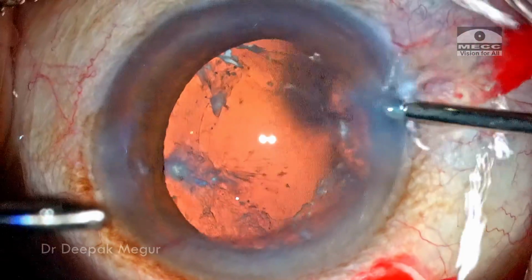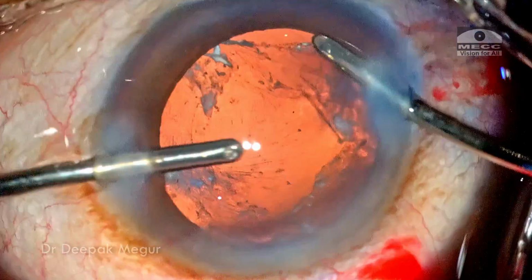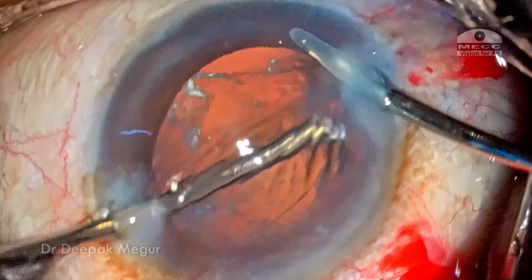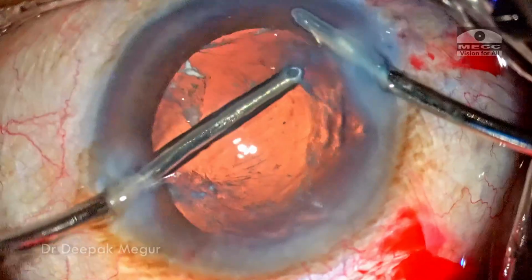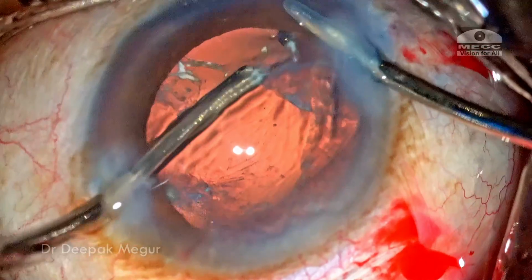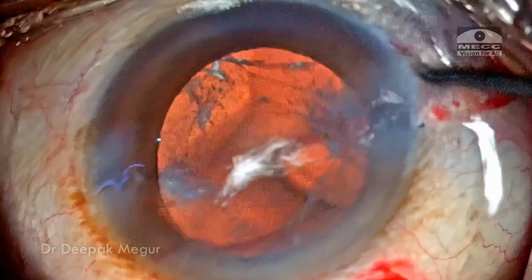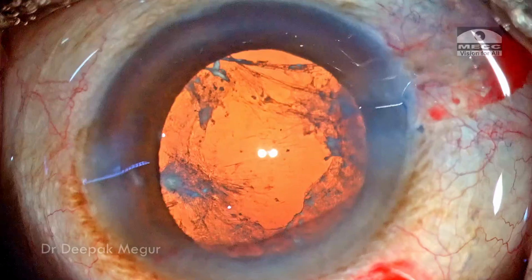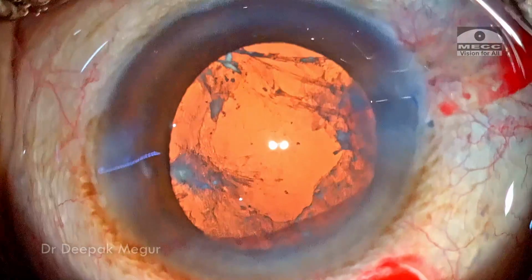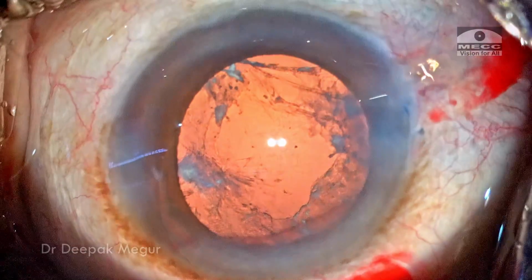The second option always is to just sacrifice the entire bag, pull it out and then place an iris clip lens. But somehow I feel that the amount of inflammation and the overall outcome is still going to be significantly better if we have a posterior chamber lens. Of course, the mandatory thing is it has to be decently centered. So I'm still going in with my conviction to place the posterior chamber lens itself. Let's see how things turn out.